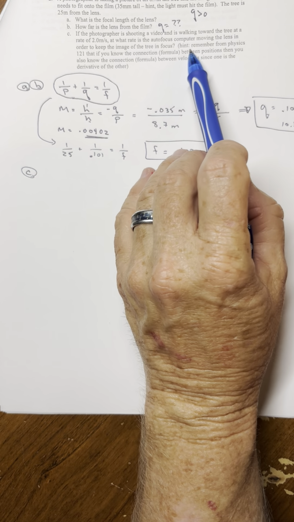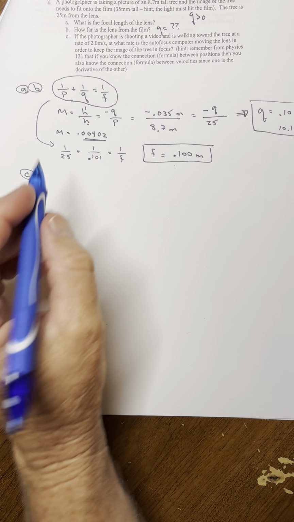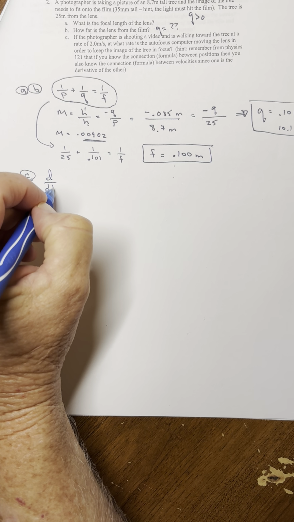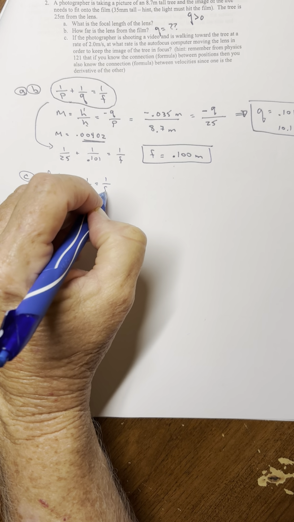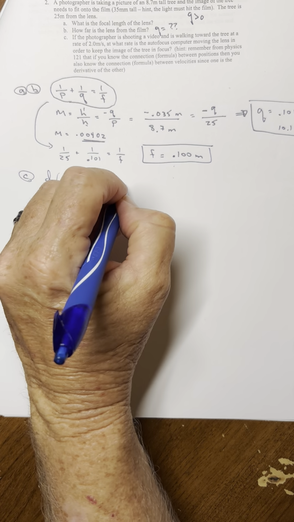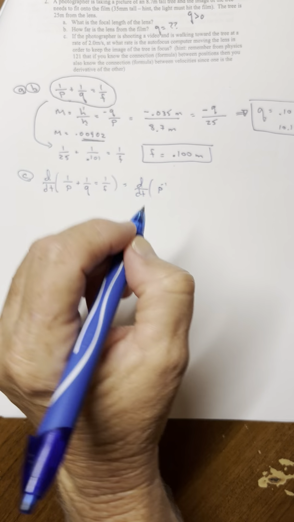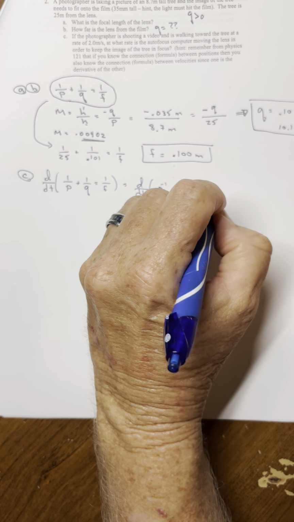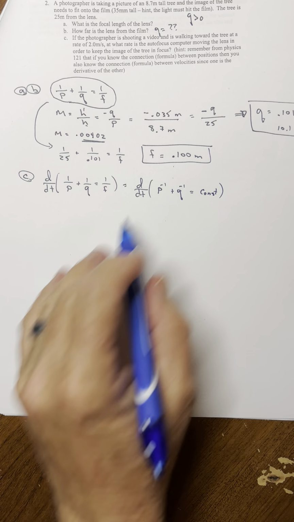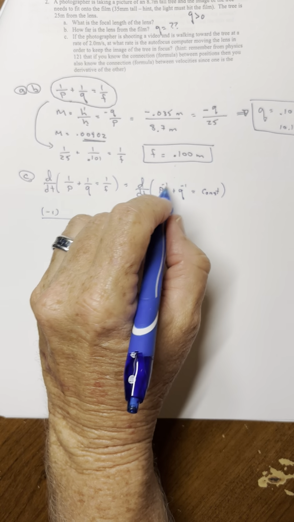Here's a little hint: if you know the relationship of position, which we do, we can get the relationship of velocities by taking the time derivative. So let's do that. If you view this as p to the negative 1 power plus q to the negative 1 power equals some unchanging constant, when you take the derivative of p to the negative 1, you get a negative 1, and then you subtract 1 from the exponent.